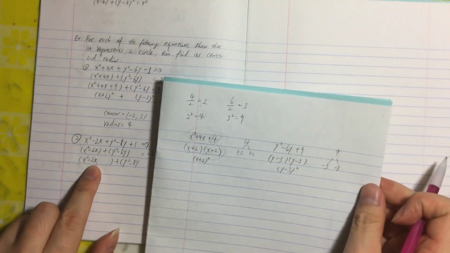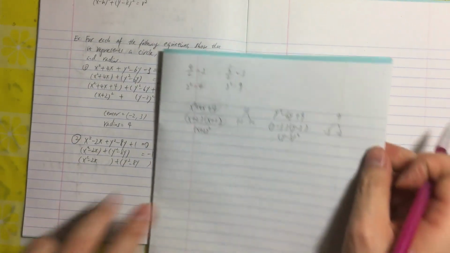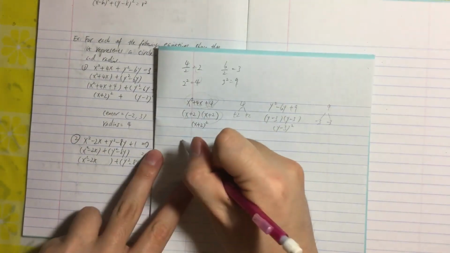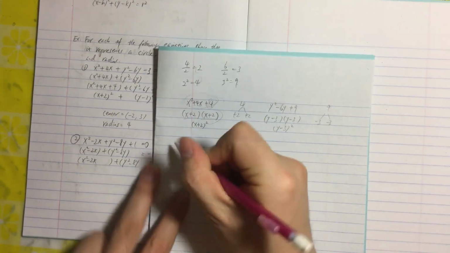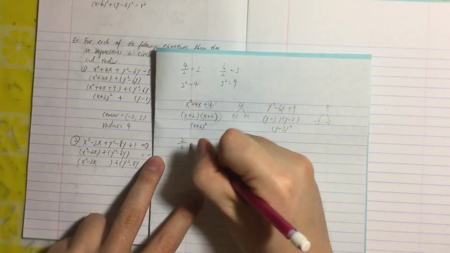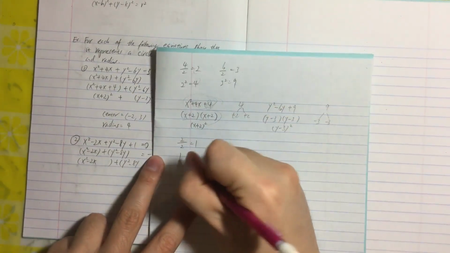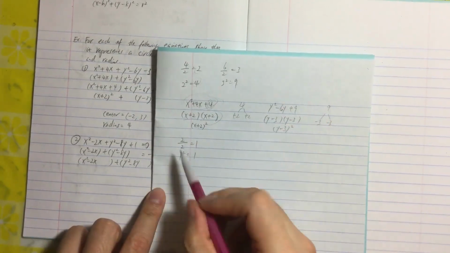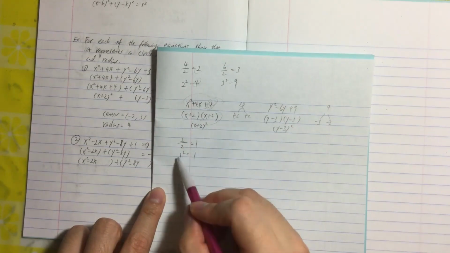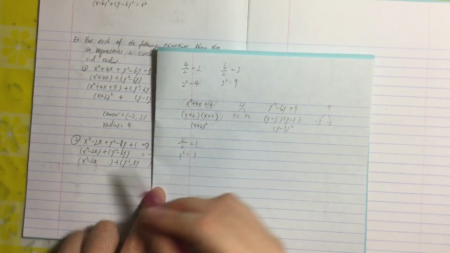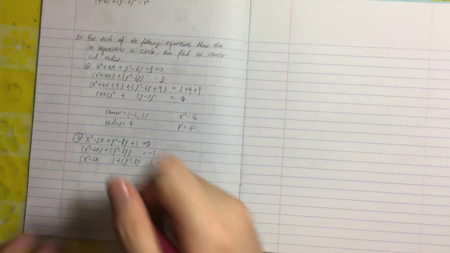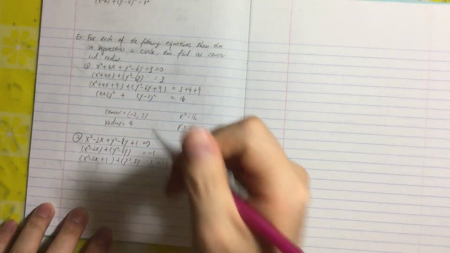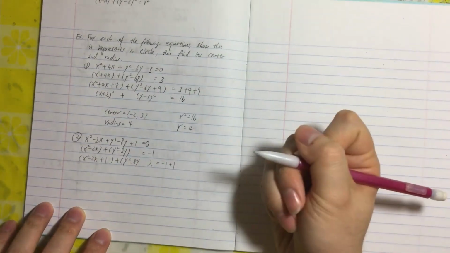Take the middle number, ignore the positive or negative sign, which is 2. Divide by 2, I get 1. And then square the number. 1 squared is 1. Then add 1 to both sides. Add 1 here, add 1 here.